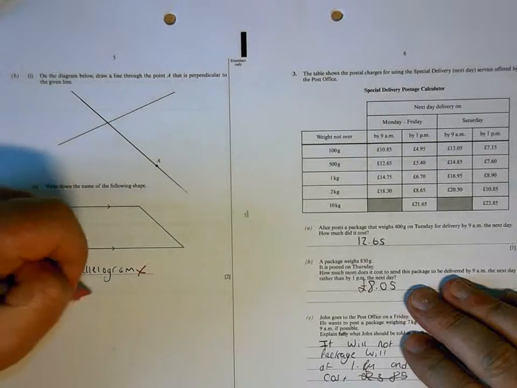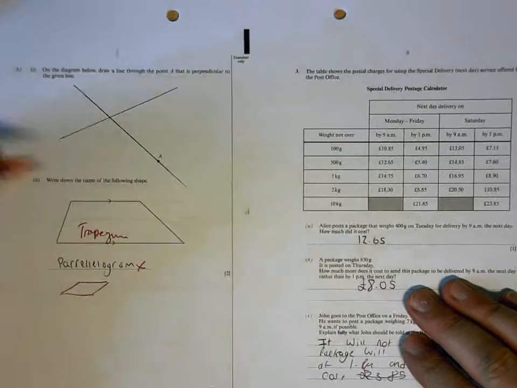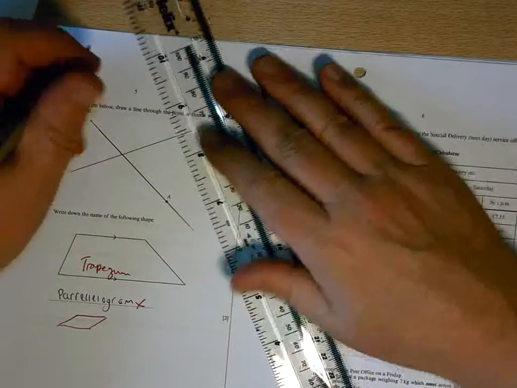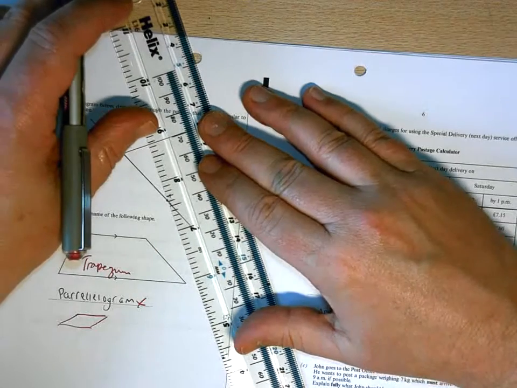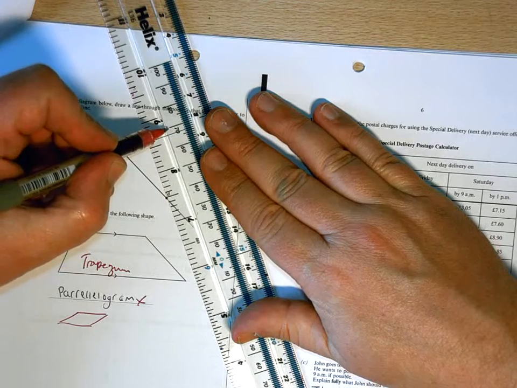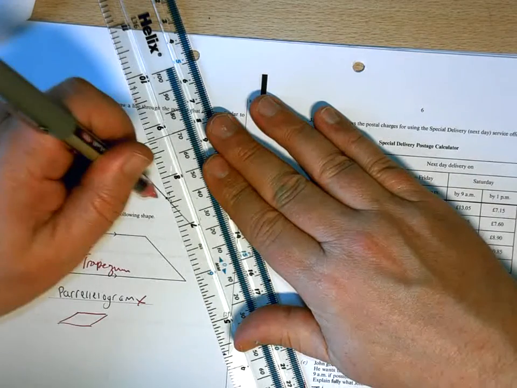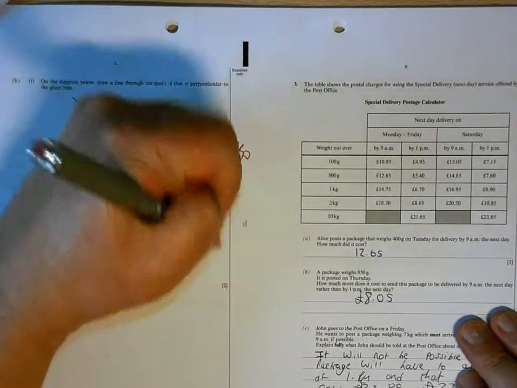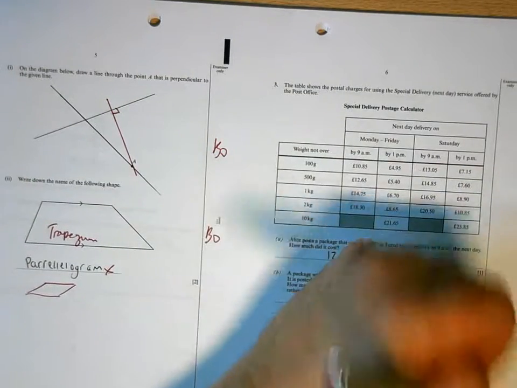It's not a parallelogram. A parallelogram looks like that. This is a trapezium. That isn't close enough to show that it's what you mean. What you need to do is take one of these lines and line it up, and then you're at right angles. So see, I've just lined that plastic bit of line up with that, and then I know that that's at right angles to there. So that's what it needs to look like. That one's correct, that one's correct, and that's correct as well. Well done.